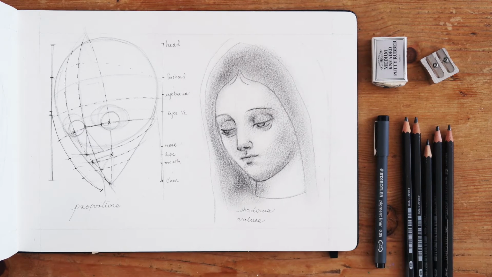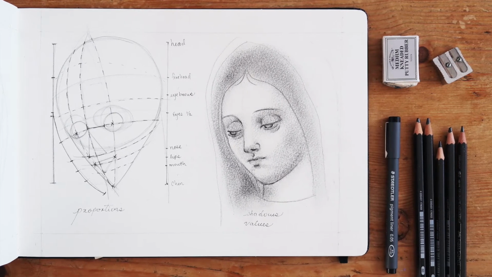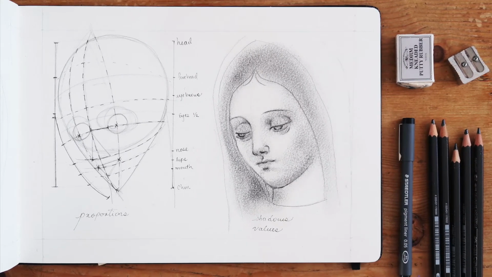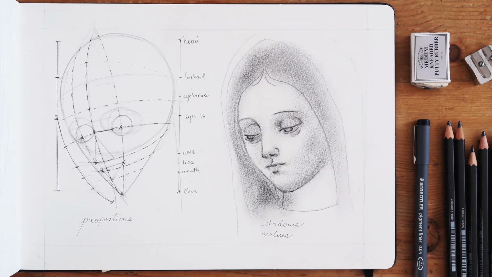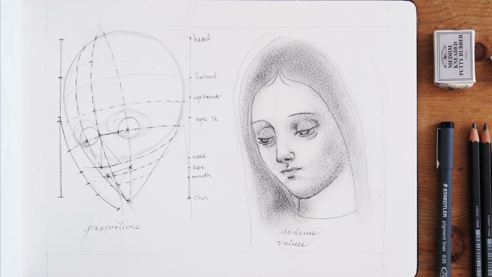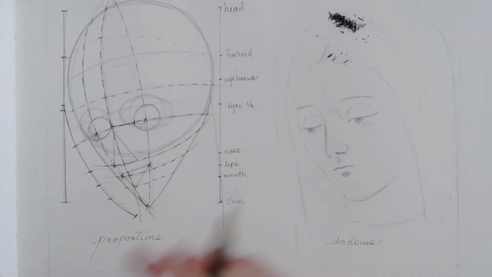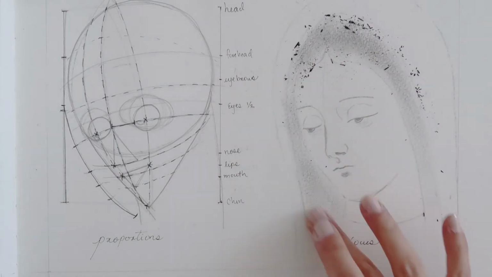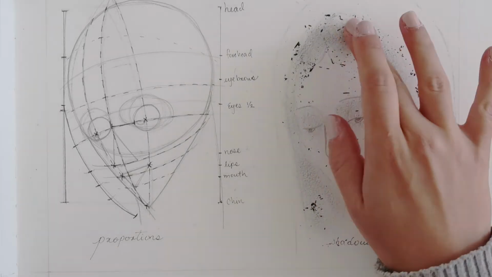These rules apply also when we are drawing the face of Guadalupe, with the eyes in the center but just a little bit looking to the side, three-quarter view. But as you can notice, the proportion between the eyes and the chin and the nose follows the same rules.